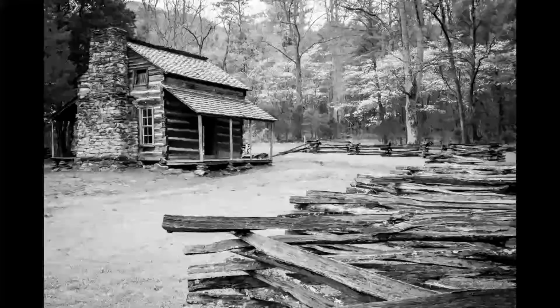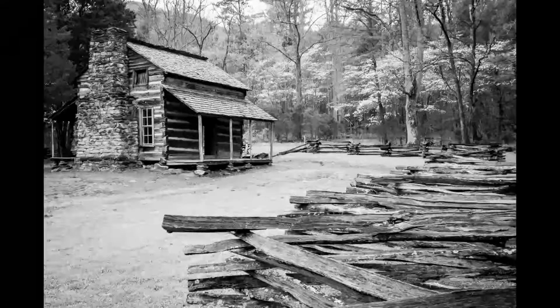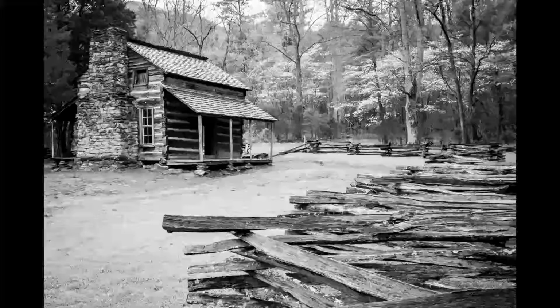Okay, next image. Again, we're going to look at the John Oliver cabin we just looked at, because this is a perfect example of leading lines. The cabin itself is in the upper left third. Again, this is also a rule of thirds image. So the cabin is placed in the upper left third. The fence starts in the bottom right third and moves around through the image, curls all the way in to the cabin itself, and that forms a line, a leading line that curves back in toward the main subject.